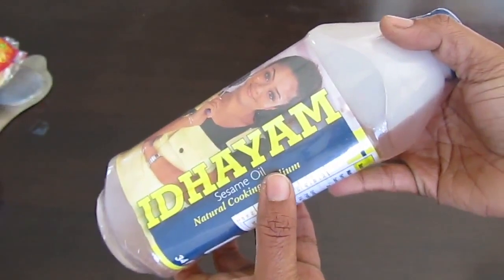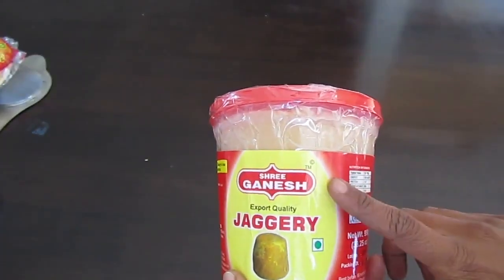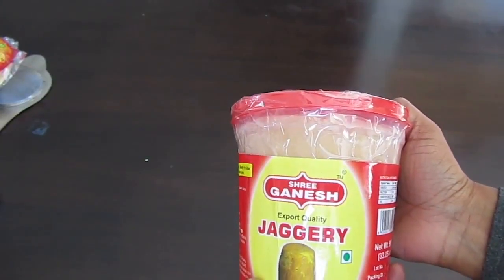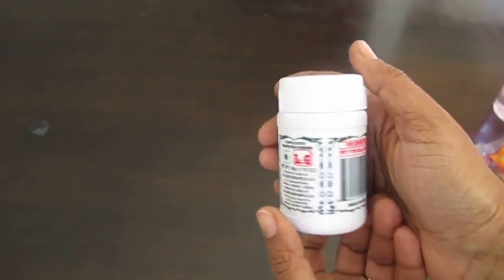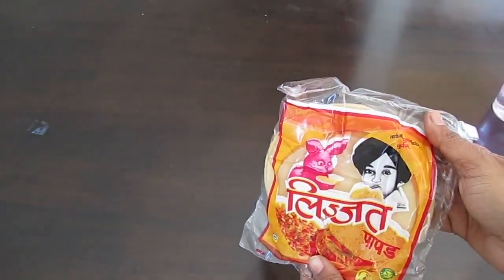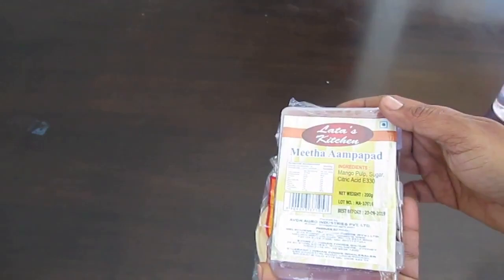I got 1 liter of idayam gingelly oil or the sesame oil. And this is powdered jaggery. I just love using it because there's no effort required to break the jaggery. Just directly scoop it and use it in your sweets. A pack of asafoetida, lijjat papad. My little girl picked up the meetha aam papad. And finally I got this.